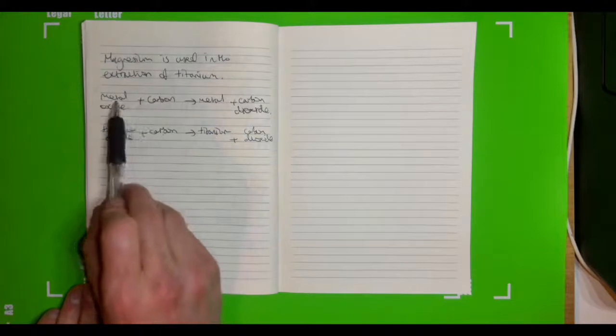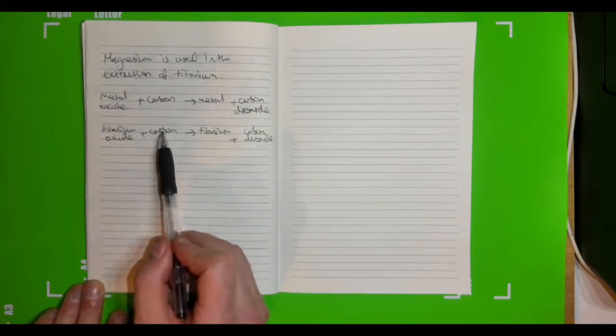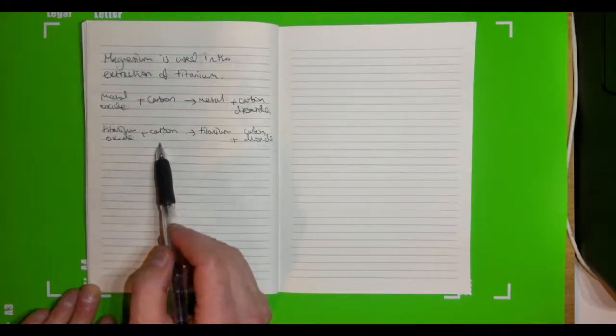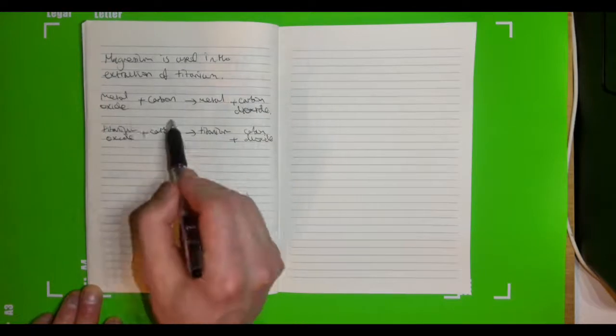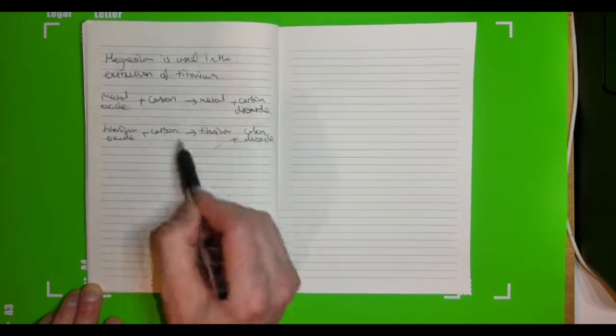So like iron oxide, titanium oxide would theoretically work using this particular method. However, what we find is that any carbon which is left over in the reaction will end up reacting with the titanium produced.